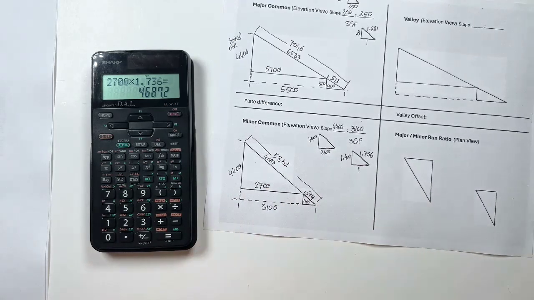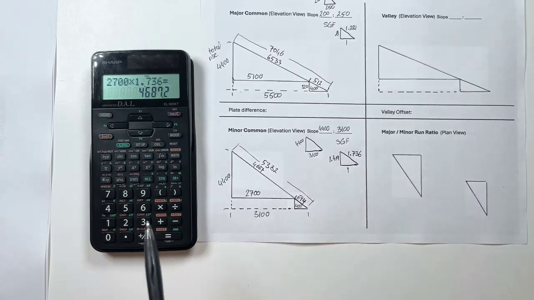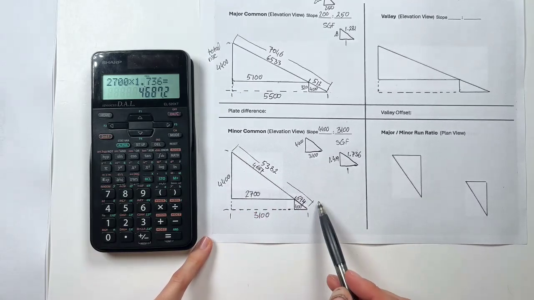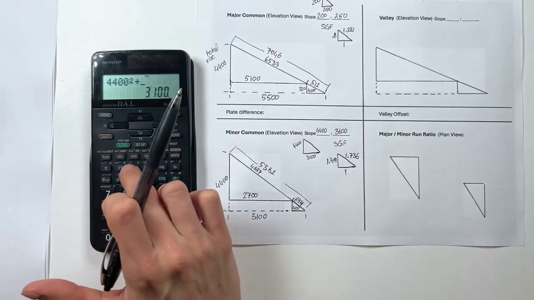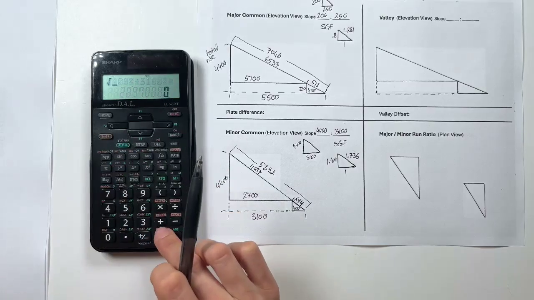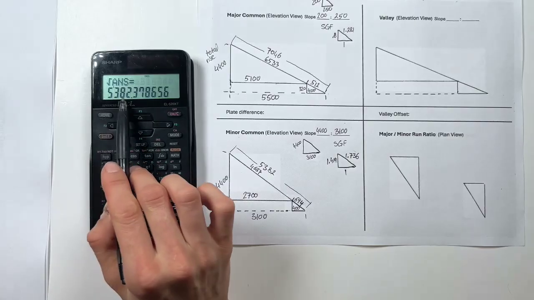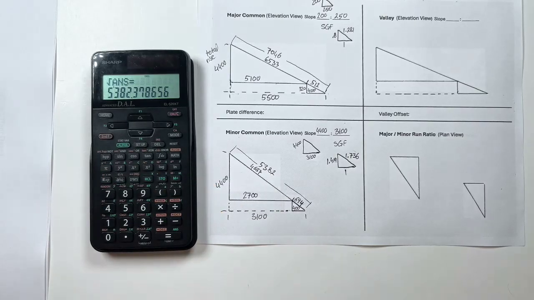Well, let's see what happens if we use Pythagorean. So a squared plus b squared equals c squared. 5382. There you go. Always many ways to roam, which is awesome.